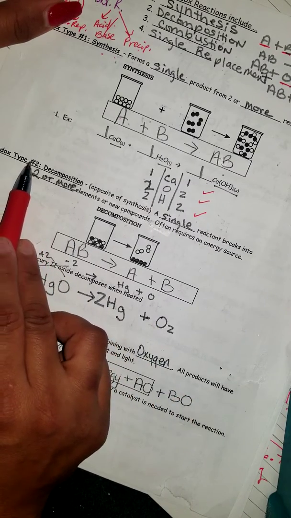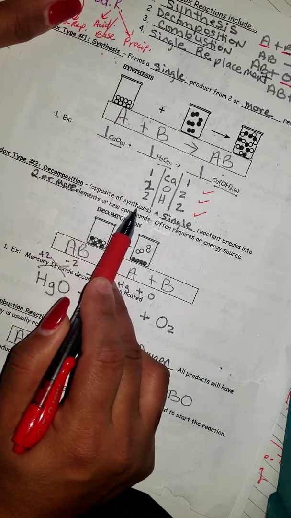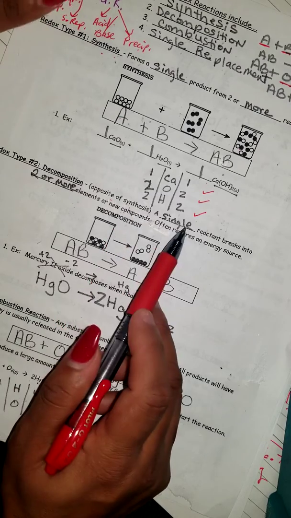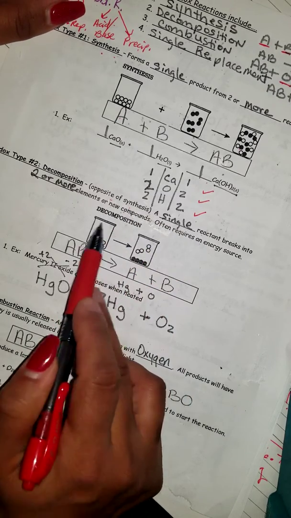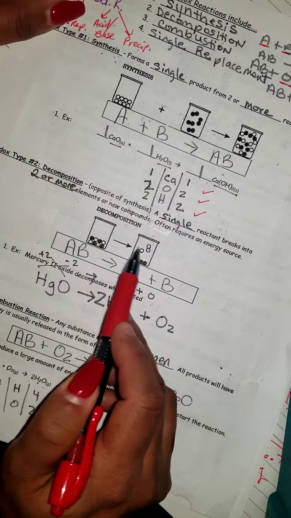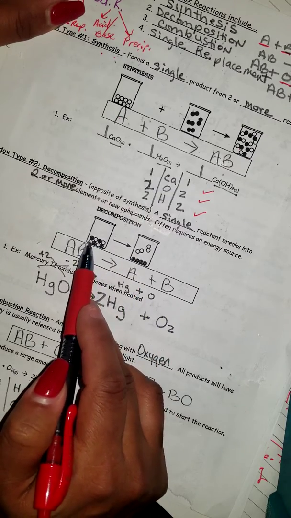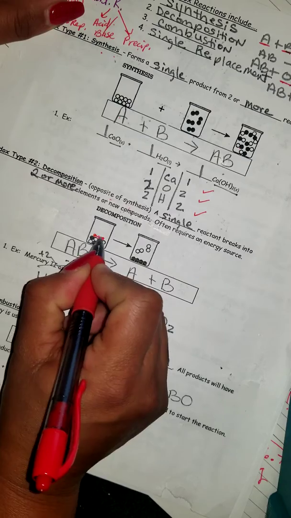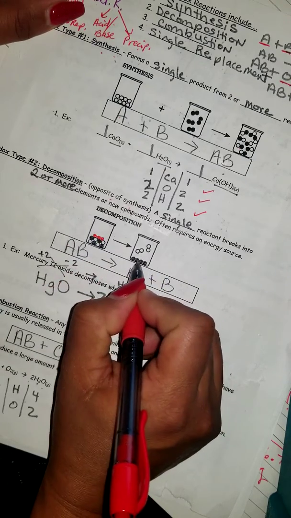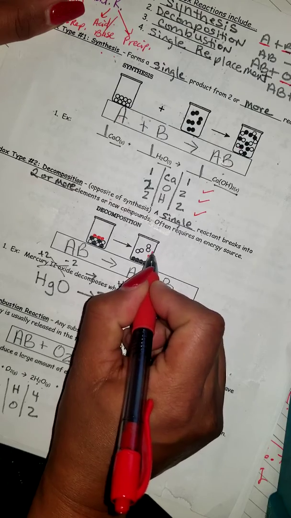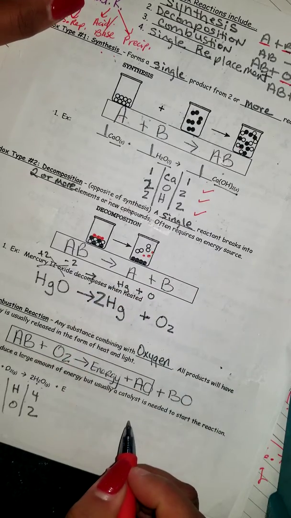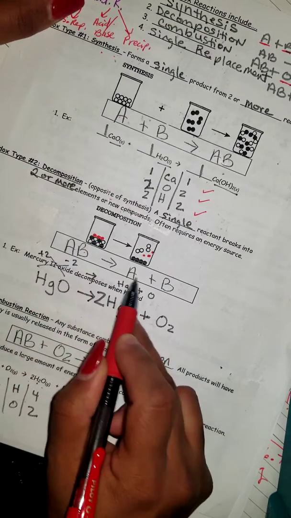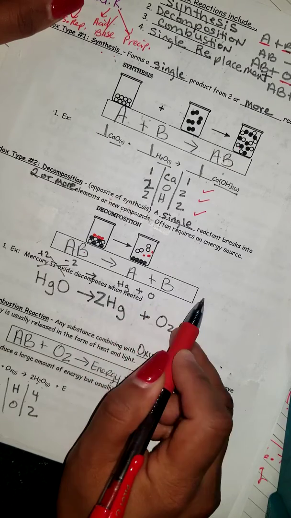We have the second type, which is what we call decomposition, which is the opposite of synthesis. If synthesis means to bring it together, decomposition is the opposite, which means break it apart. A single reactant, so it's one thing that's broken apart into 2 or more. So let's just say I have the black atoms, the white ones, and then if I had red ones over here, that's all in one section, I would have black atoms, white atoms, and red atoms separated. Okay, so I have AB. It could be A, B, and C that yield A plus B or A plus B plus C.